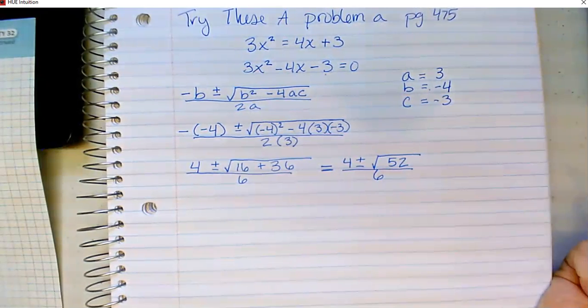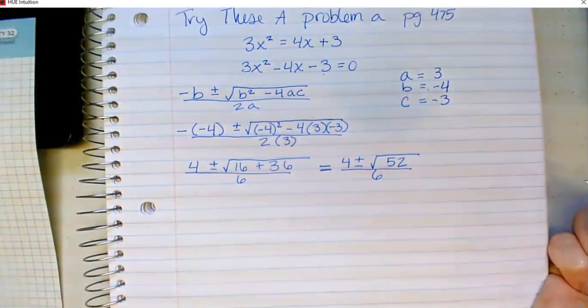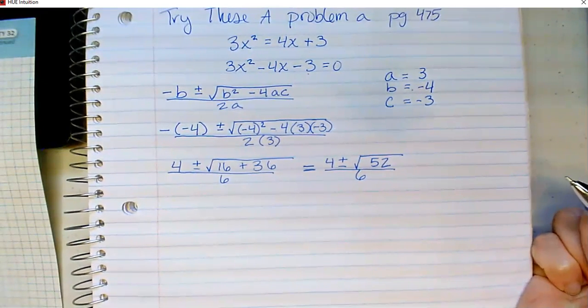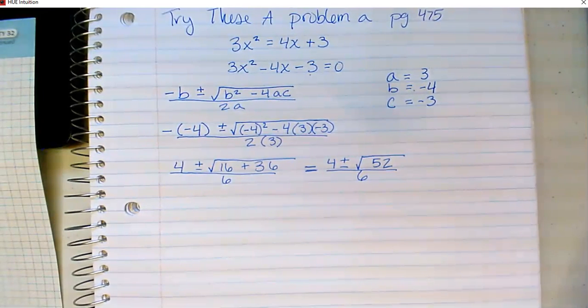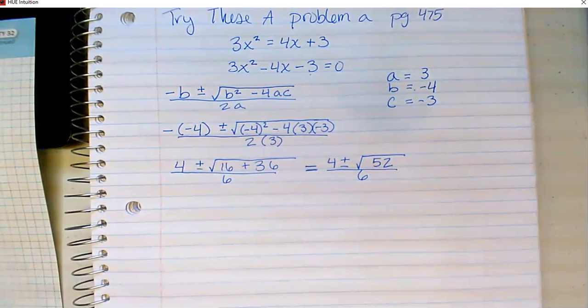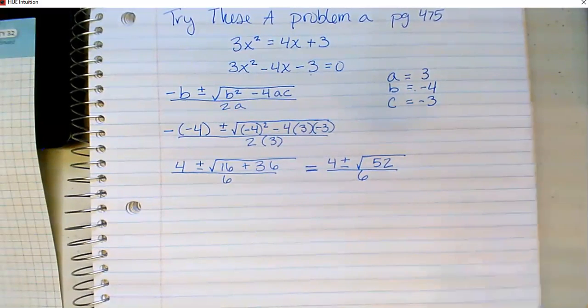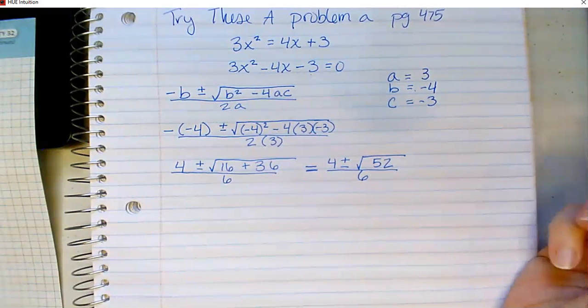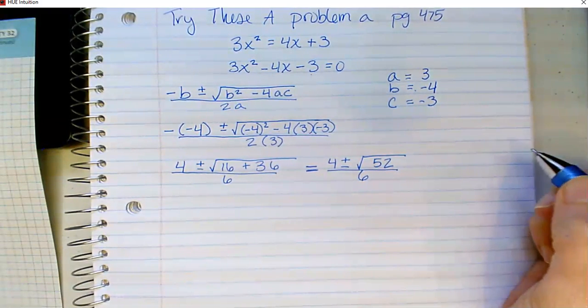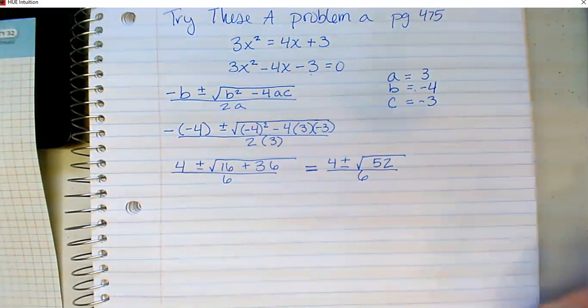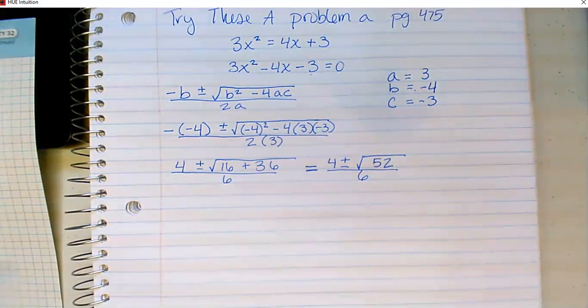Now 52 is not a perfect square. So I need to think of factors of 52. I've got my brain on factoring here. We're looking for some perfect squares. Is 52 divisible by 4?